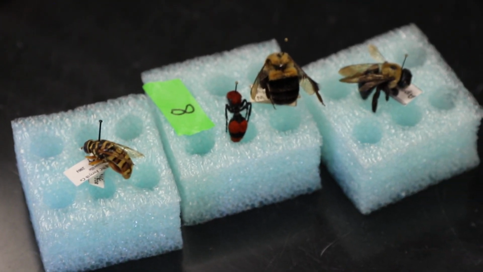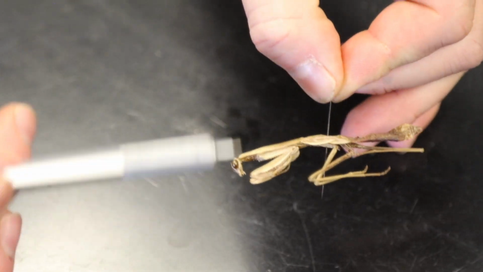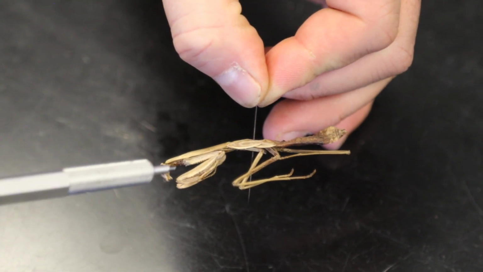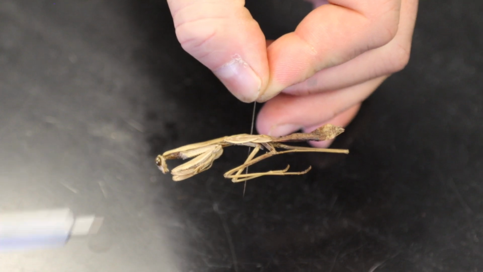And then finally we have Mantodea. Mantodeas are your mantises. So here's a nice example of a praying mantis. You can see the front appendages are held in a praying form. They're predators and eat insects.